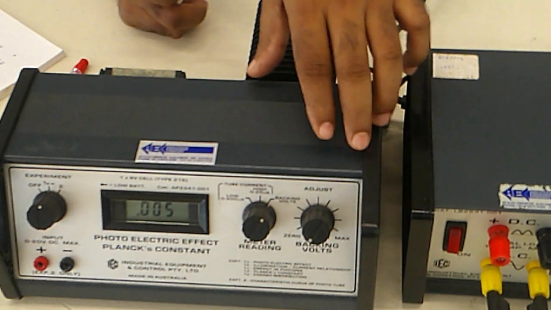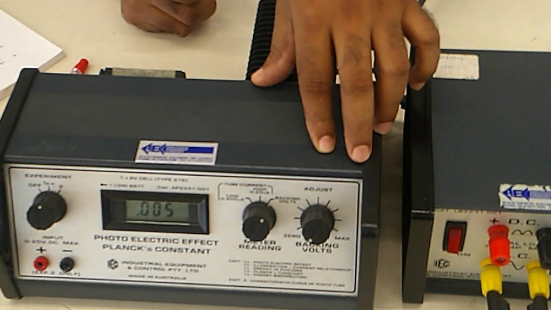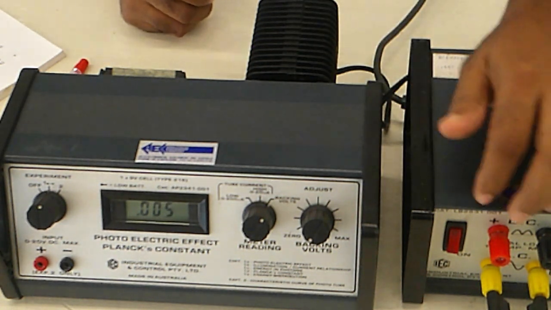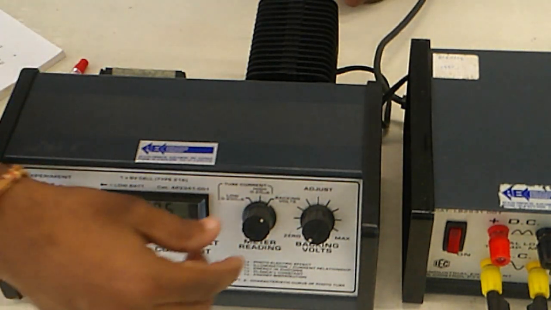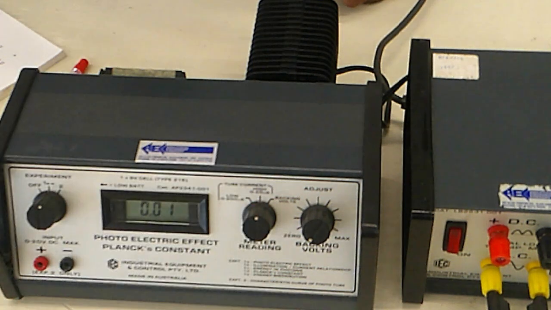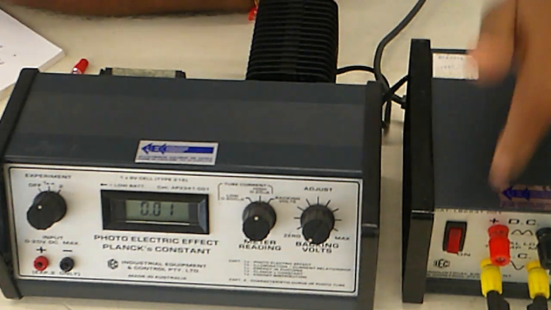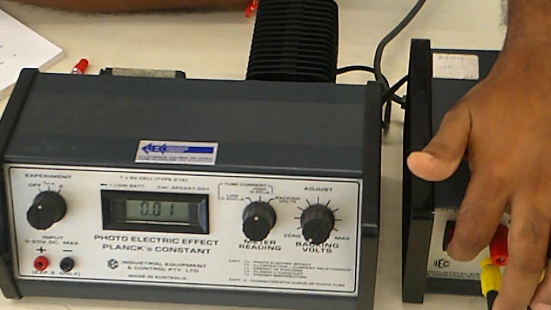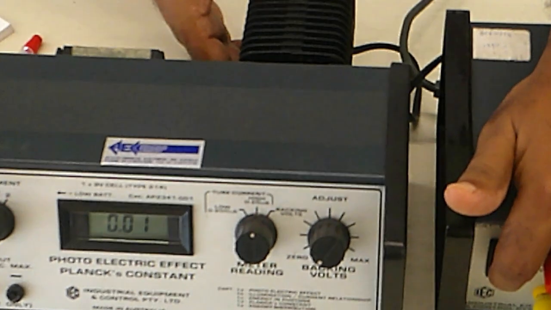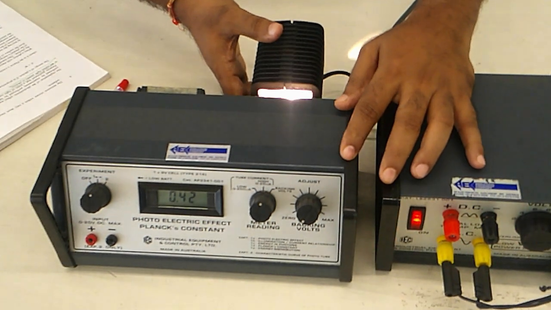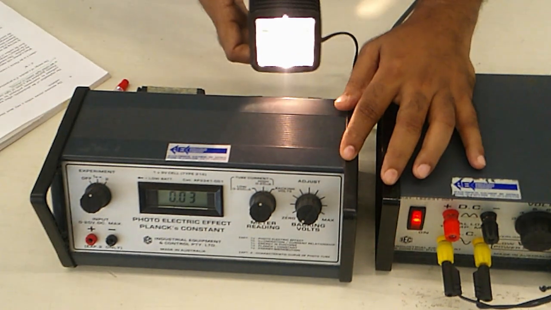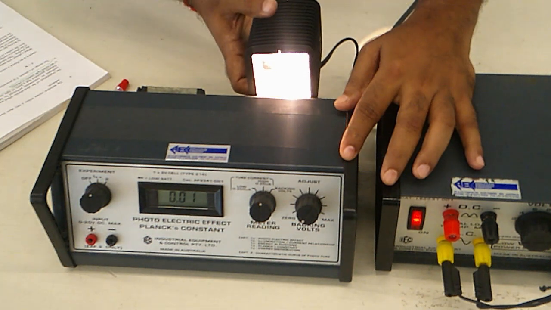Once this has been carefully adjusted to zero, we shall switch the meter reading to the tube current reading in the high range, and we will simply turn on the power which illuminates the backing plate with the light that we have fitted onto the rails of the experiment.